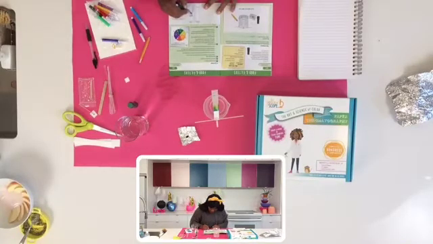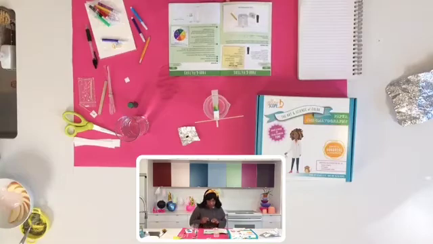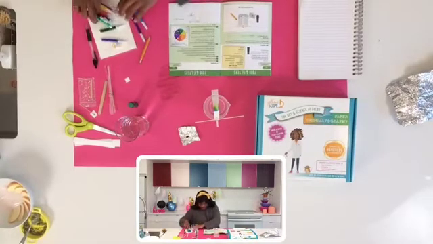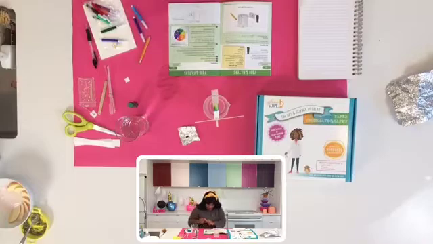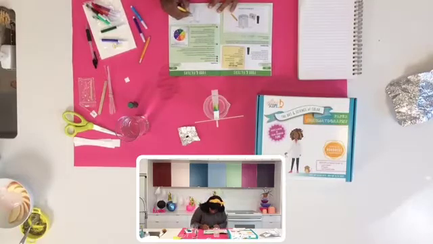I'm gonna do some green lines here. Yeah, and then I'm gonna finish up with a little bit of yellow. I'm gonna try not to mix my colors. And so now I'm gathering my lab results from my experiment.